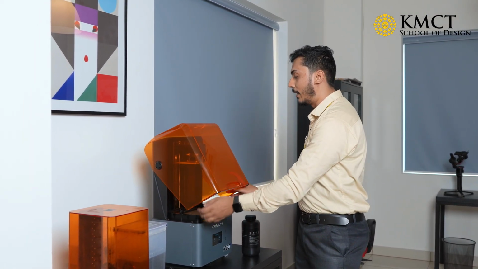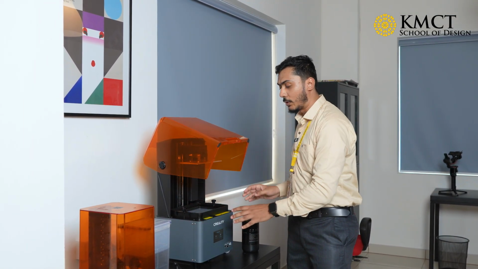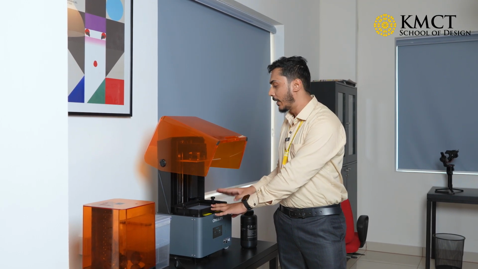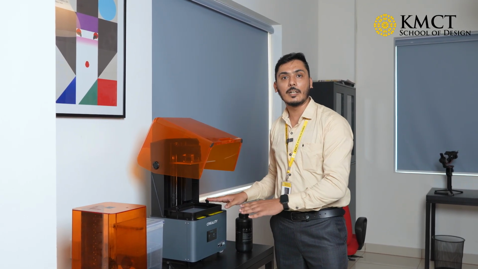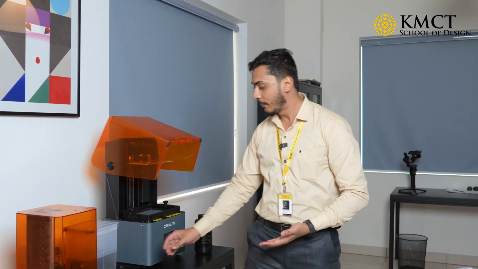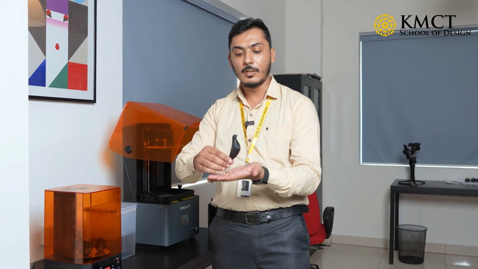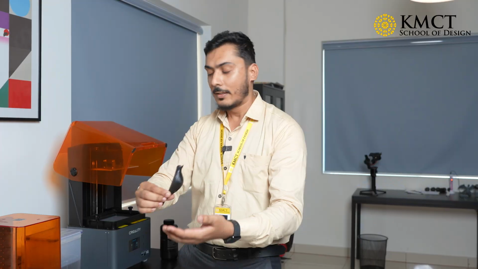So in there we have a bed. Here we pour the resin, and then this bed comes down and creates layers by layers and creates a model. As you can see, an Eames bird which is made out of resin, and then there is a curing machine as well.